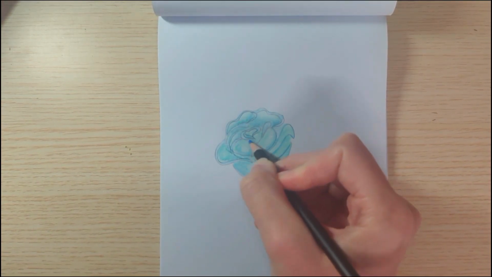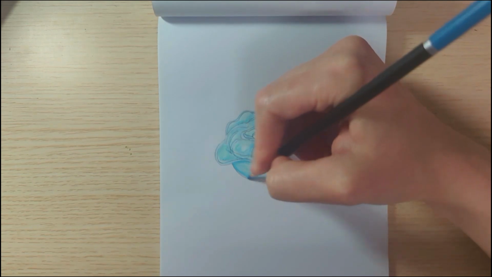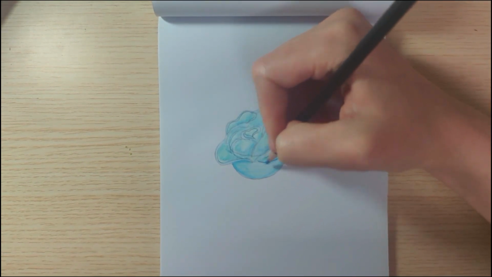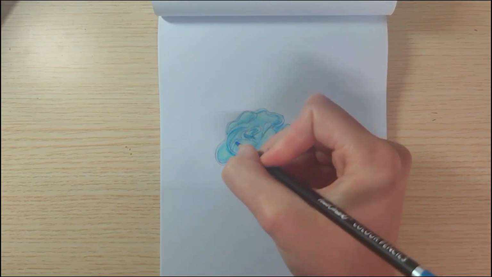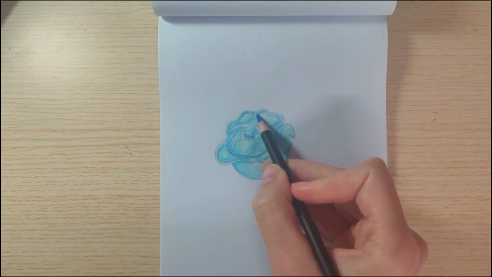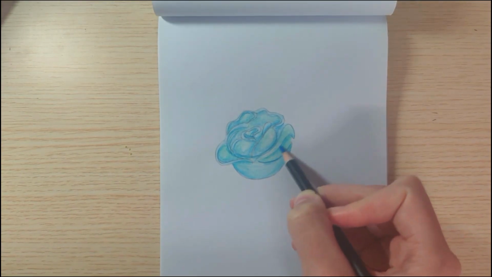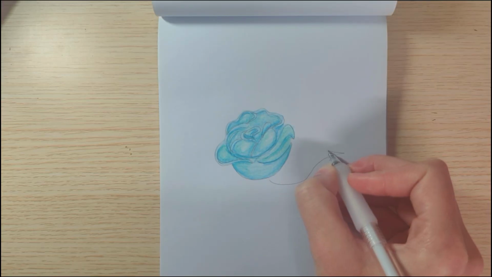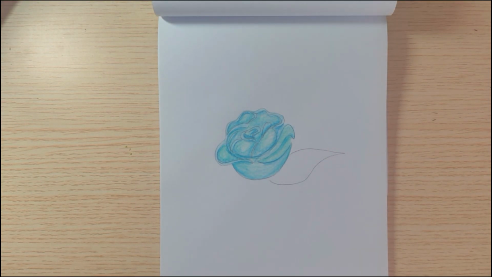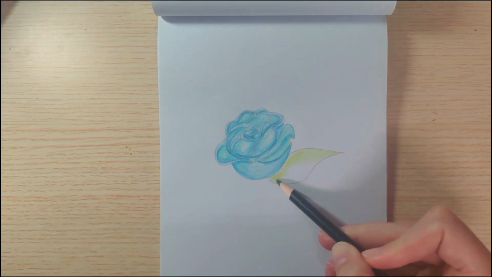So in this way, you challenge yourself to get out of your comfort zone and to just practice drawing without focusing too much on every detail or being realistic. In the end, I still decided to draw a leaf just to make it more clear that it's a rose, but I think even without that, it turned out pretty good.